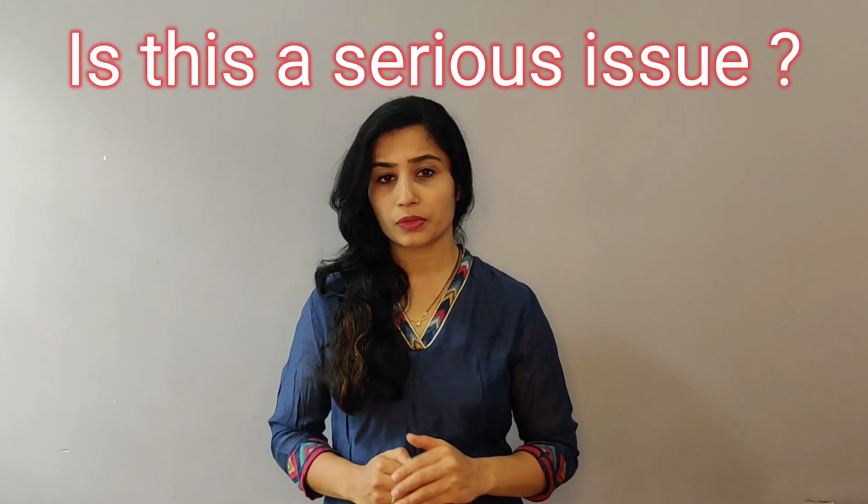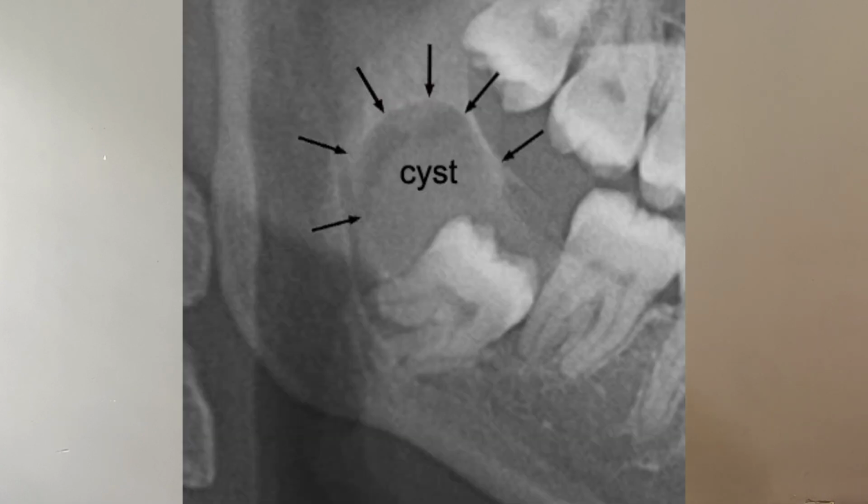Now let us know whether this food lodgement is a serious issue and how we can treat it. Yes, it can be a serious issue because, as I told you, it can initiate cavities in both teeth. If the cavity is not treated or not noticed, it can cause infection. If it is mostly the third molar, it can convert into a granuloma and cyst, and it eats up all your bone there, just as shown in this x-ray.